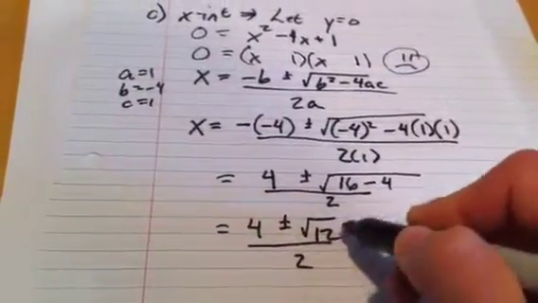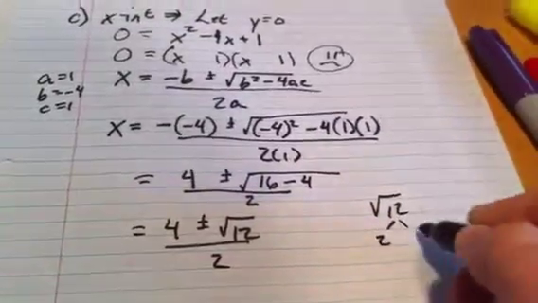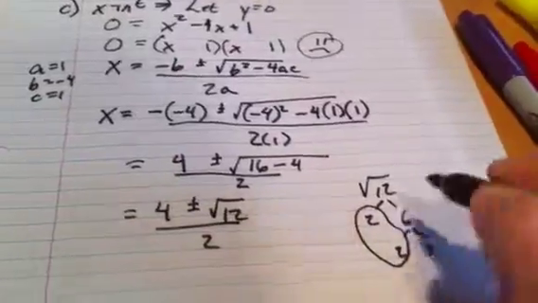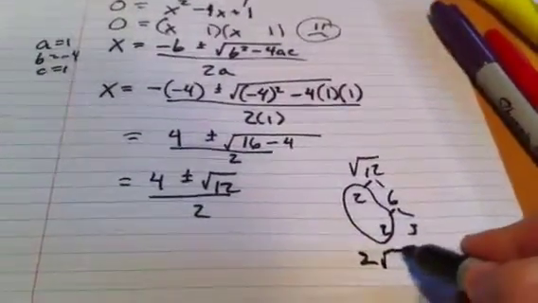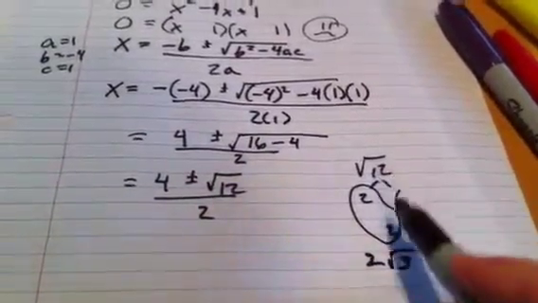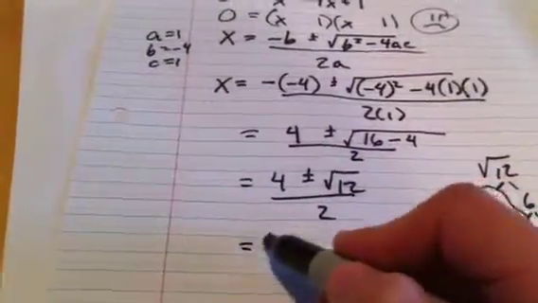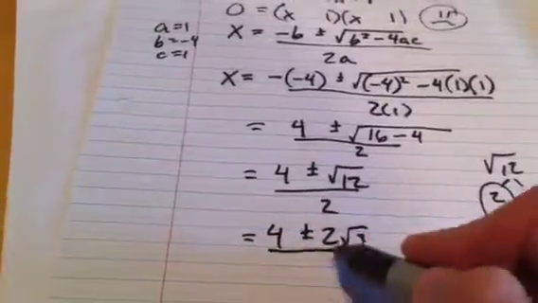If I were to tree this 12, take the square root of 12 and tree him, that's a 2 and a 6, a 2 and a 3. It's my pair of 2s, so the pair will come out, leaving the 3 inside. So just replacing the square root of 12 with 2 root 3 in here, I'll have 4 plus or minus 2 root 3 over 2.